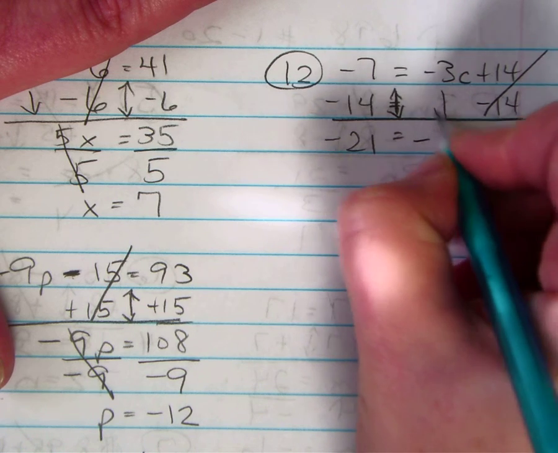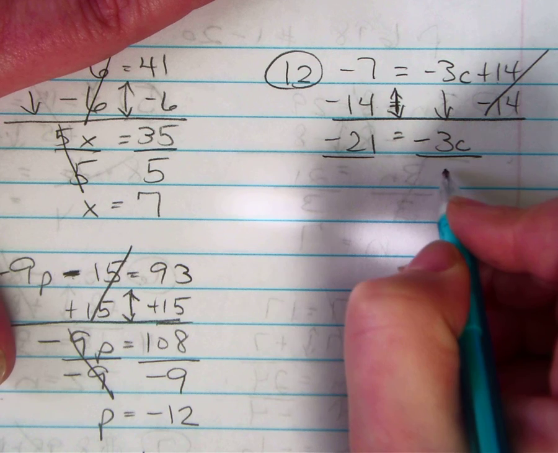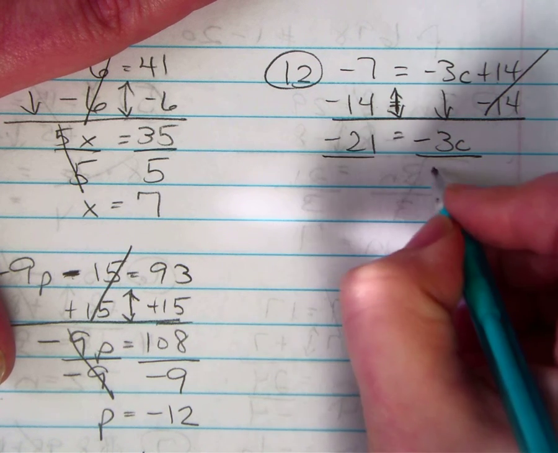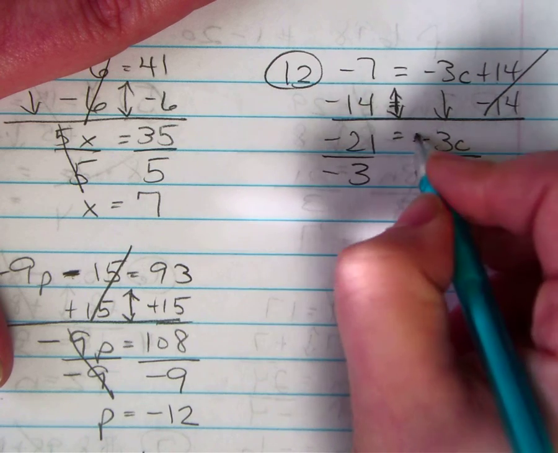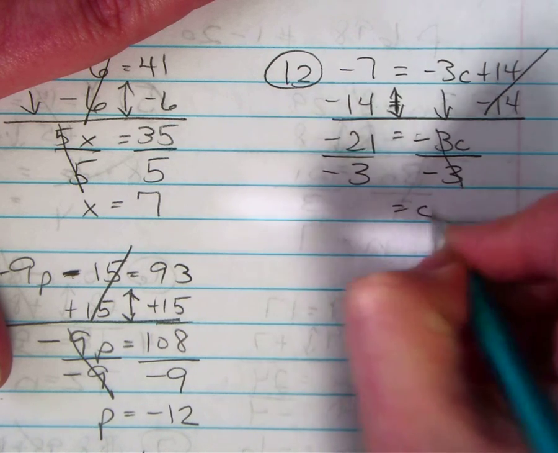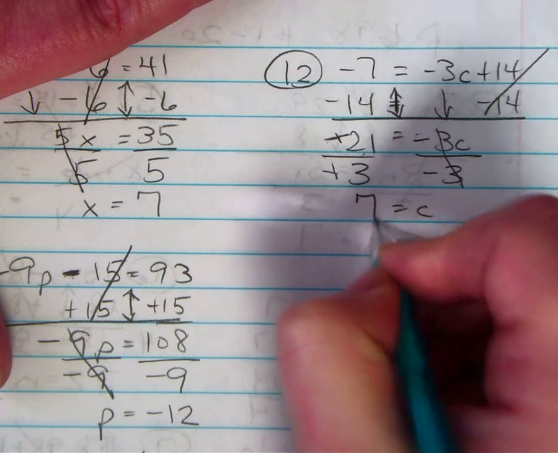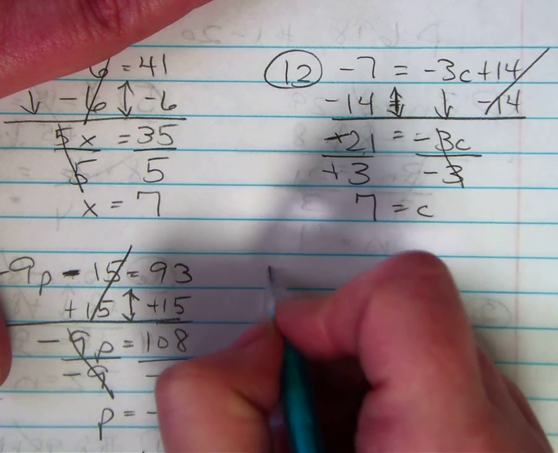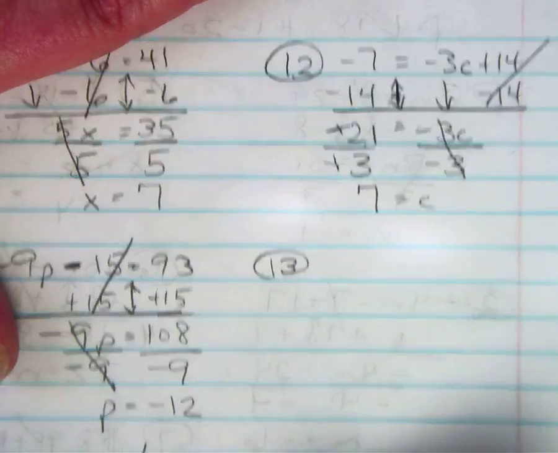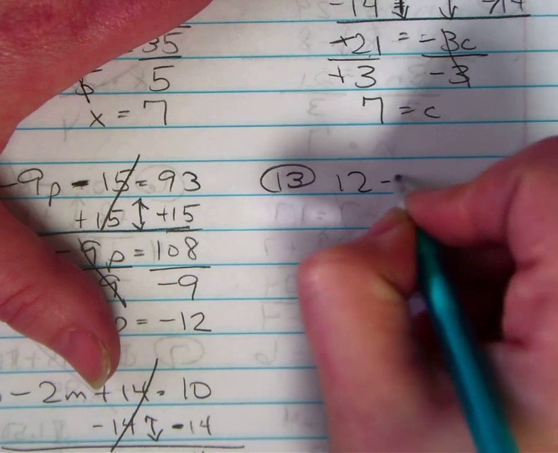And bring down your negative 3c without forgetting your negative sign. The inverse of multiplication, of course, is division, so you divide both sides by negative 3. And that leaves you with just c. Your two negatives cancel each other out, so 21 divided by 3 equals 7. So c equals 7 or 7 equals c. Either way is correct. And we've got number 13 is 12 minus 11.